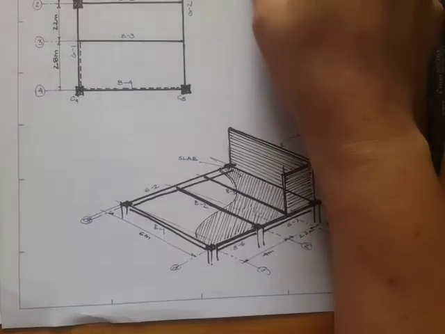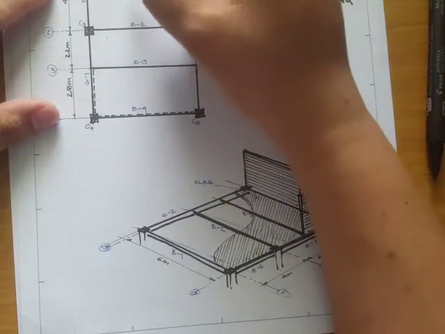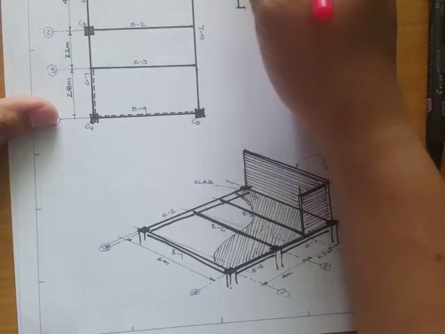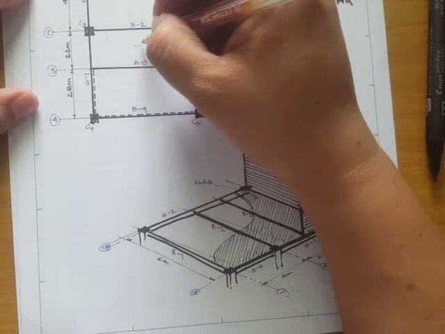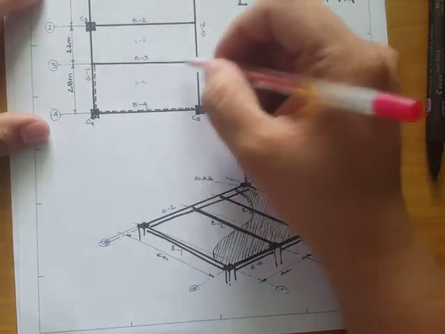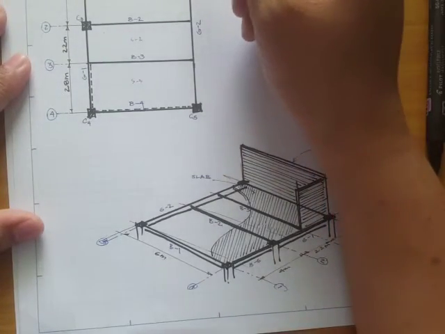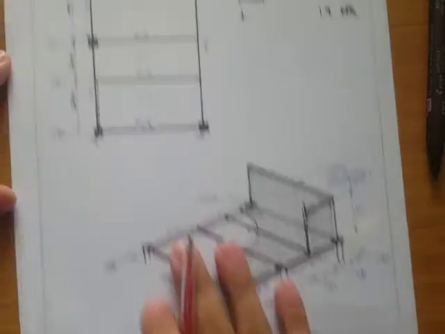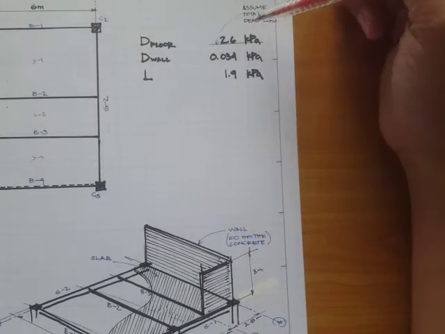Okay, so we'll label this portion right here as S1, meaning slab 1, and then we have slab 2, and then slab number 3. Okay, so it's not yet one-way or two-way, it's just a label.